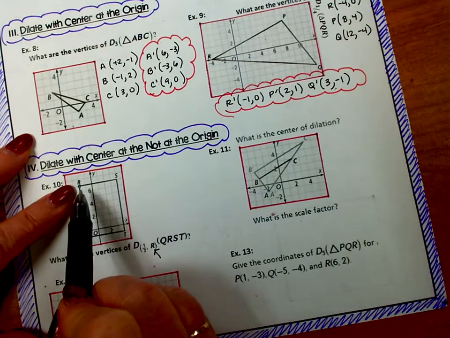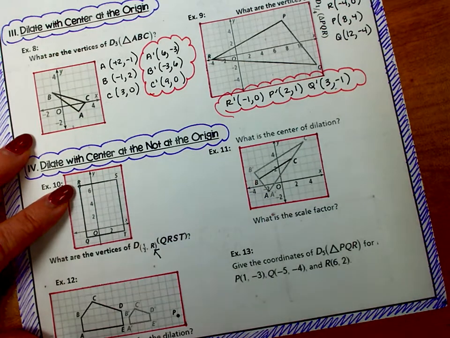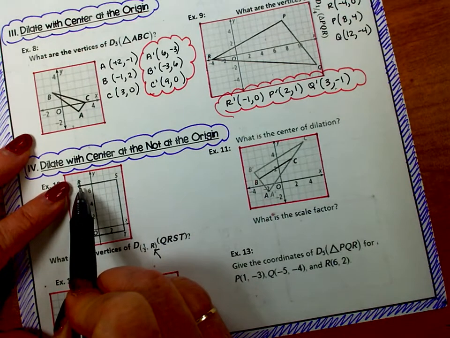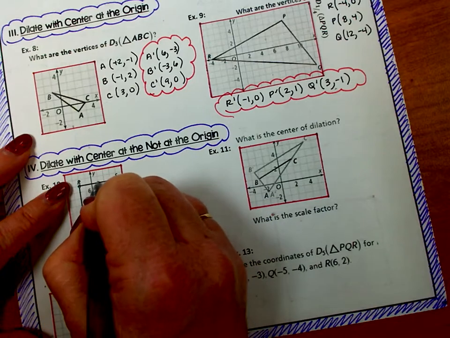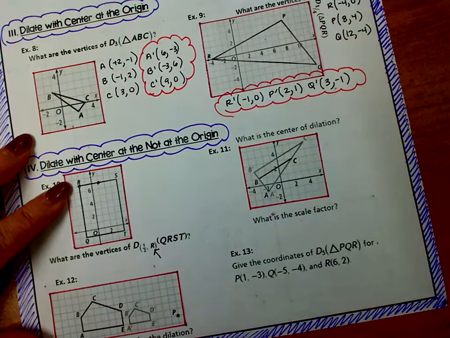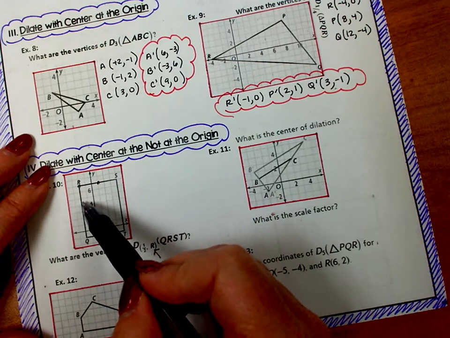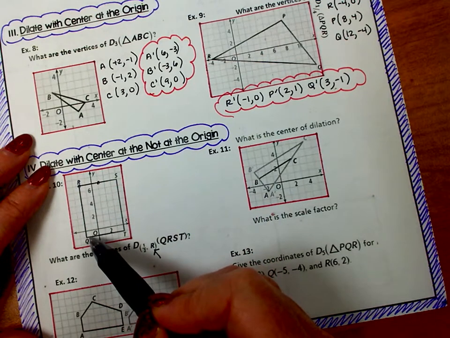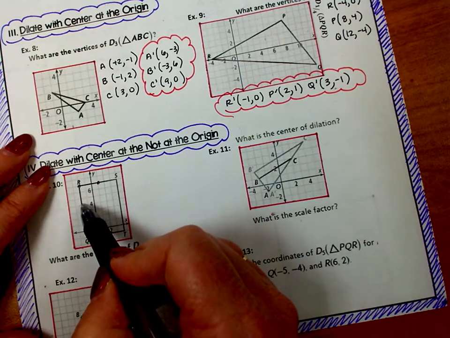So if we are looking at RS is 1, 2, 3, 4, 5, 6. Okay, if we cut that in half, that would be 3. So we're going to go out 3 from R. So 1, 2, 3. Okay, so right there is our point. Going down from R to Q, we're going 1, 2, 3, 4, 5, 6, 7, 8, and we want to go half of that. So we're going to go 4. 1, 2, 3, 4.